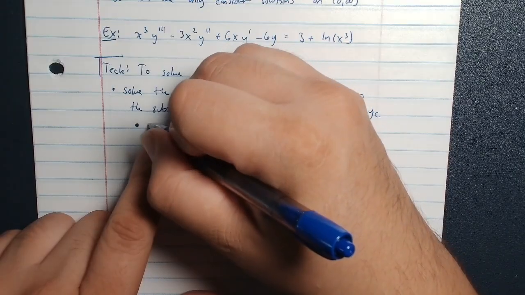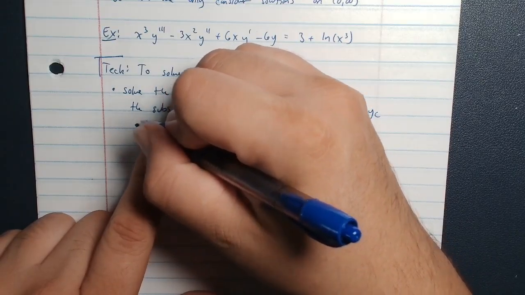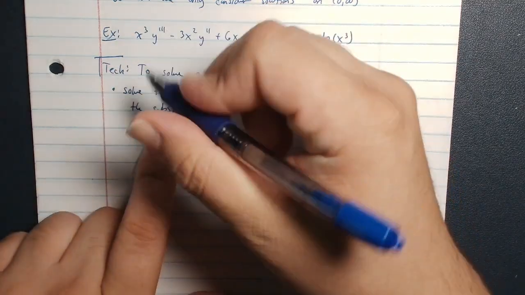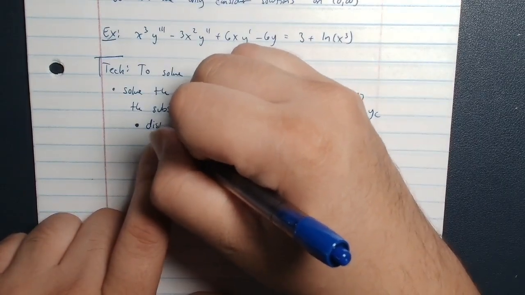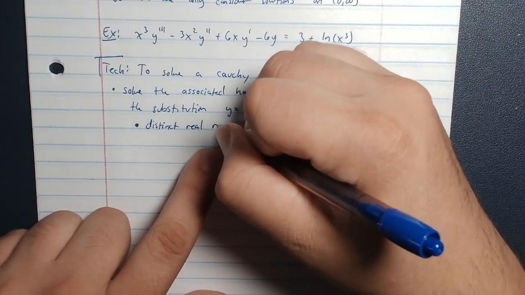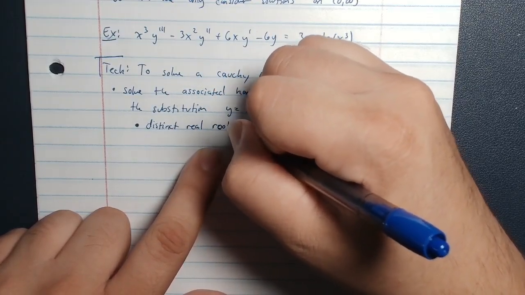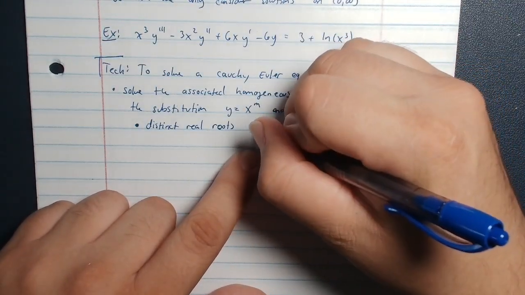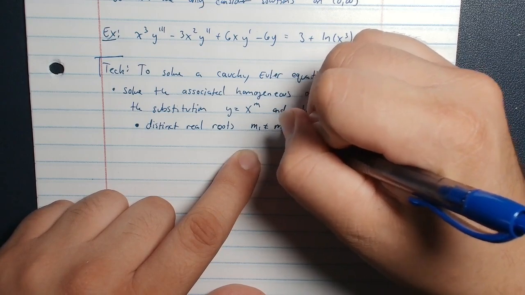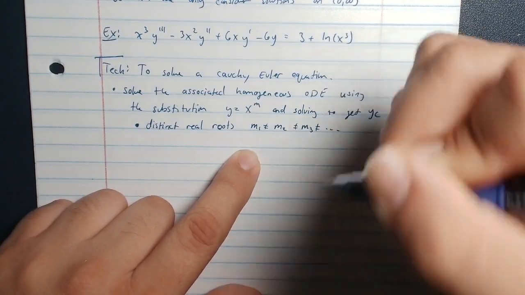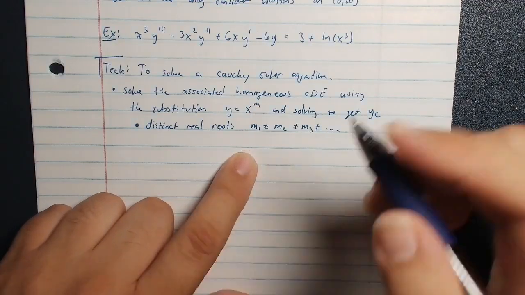Let's just say it this way. If you have distinct real roots, you're going to have, let's say, m1, which is not equal to m2, which is not equal to m3, which is not equal to and so on.